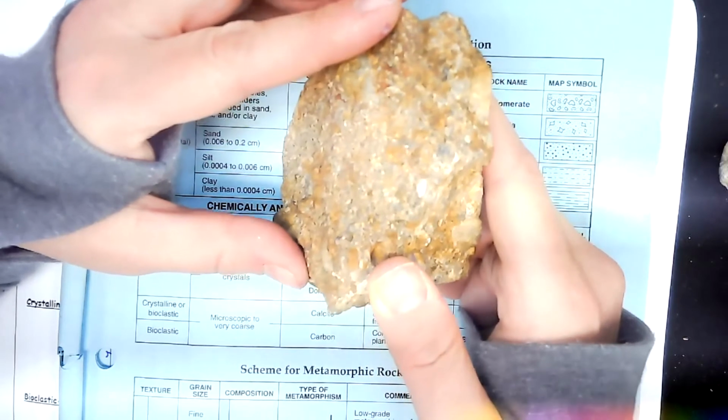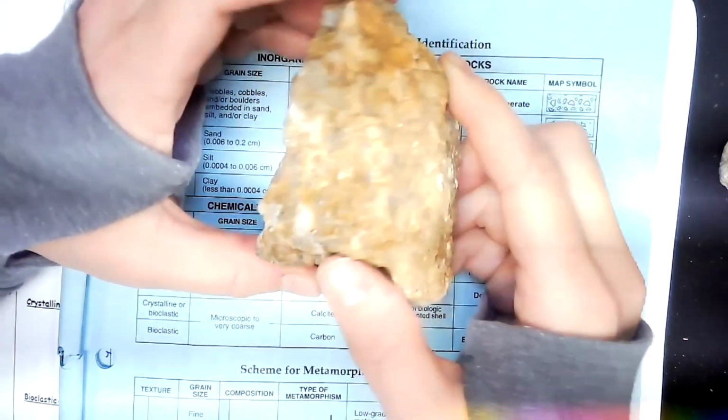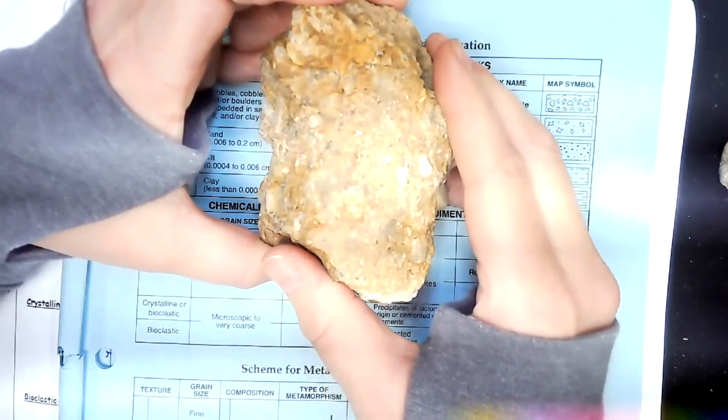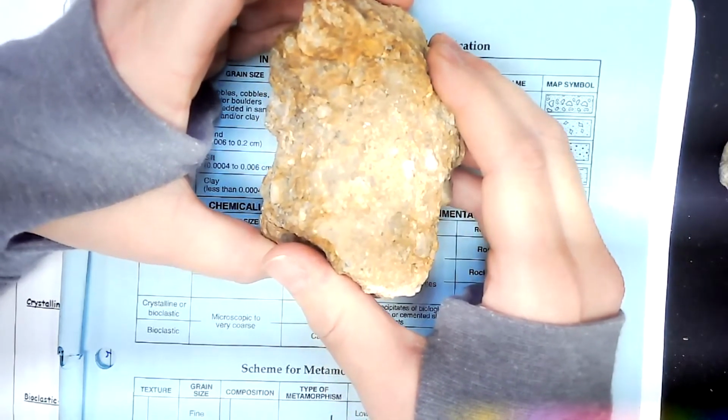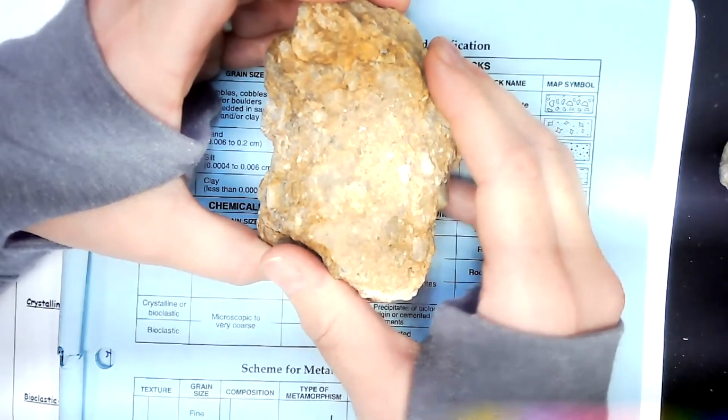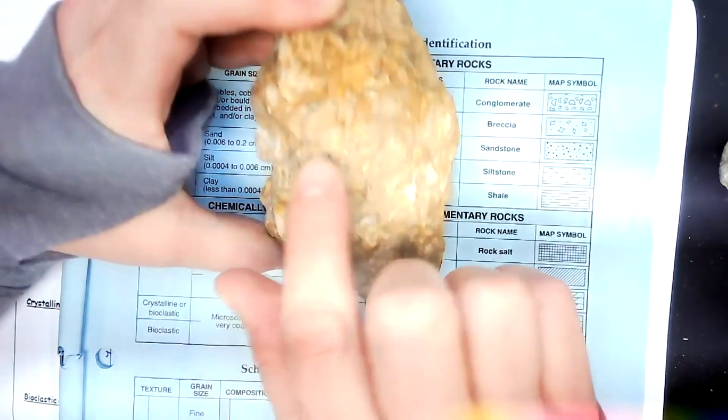Or is it too blurry? What do these pieces look like? Do they look like fish tank gravel to you, or is it just me? A little bit. That's basically what's in here. And I'll pass it around so you can actually see.